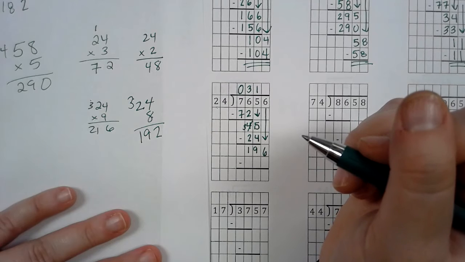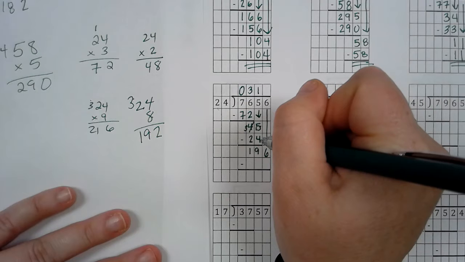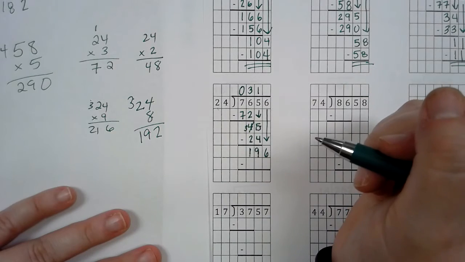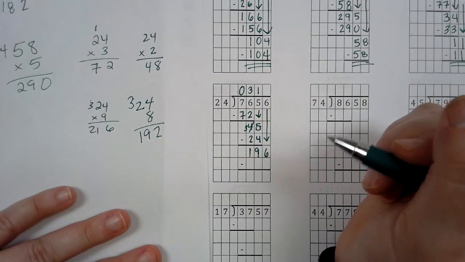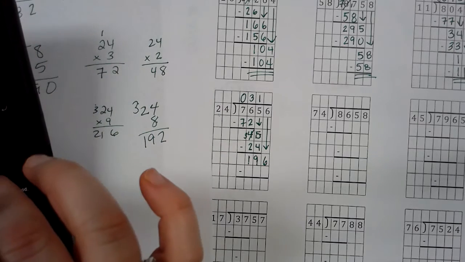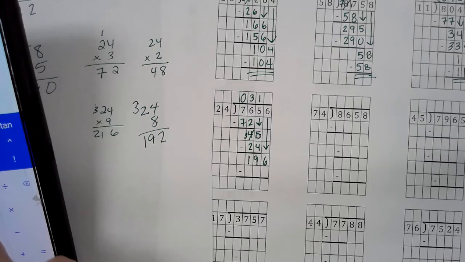One second. 4, drop my 5. 24 is 19. Do these have remainders? One second. These are not supposed to have remainders. Okay, what did I do wrong?